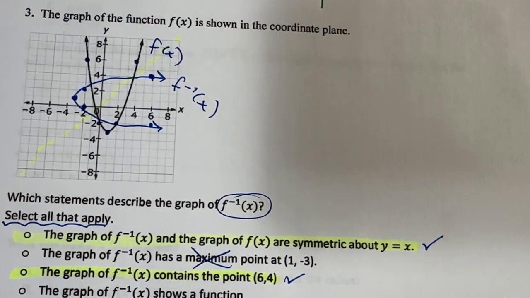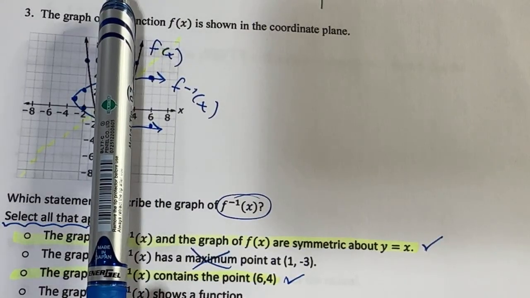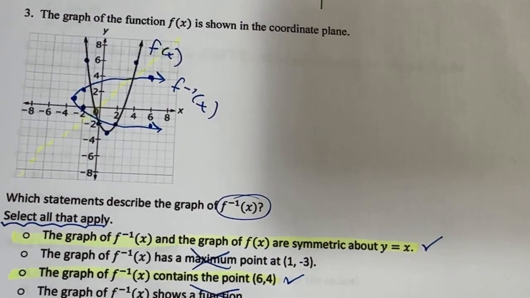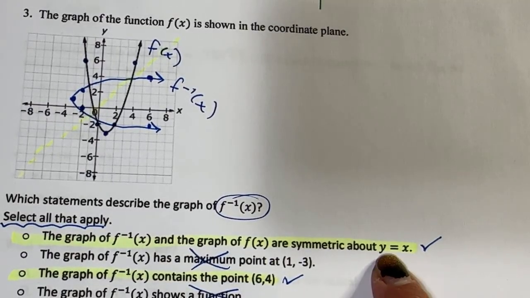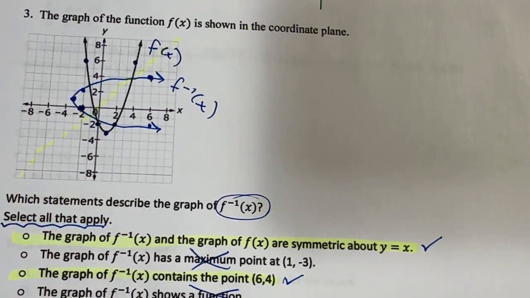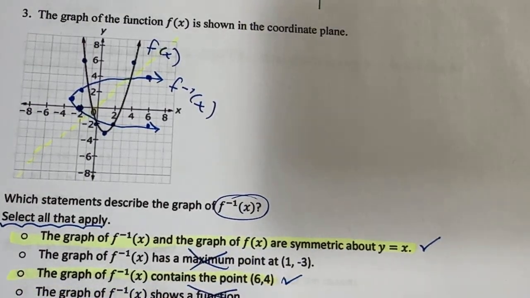The graph of f inverse shows a function. Well, is f inverse going to pass the vertical line test right now? No. So this is not a function. It's definitely not a function. The graph of f inverse is symmetric about the line x equals 1. That doesn't even make any sense. If they're inverses, they're going to be symmetric around y equals x. The graph of f inverse has an x-intercept at -2. Is it crossing the x at -2? Yep, sure is. That one is true. So there were 3 correct answer options. The first one, the third one, and the last one. All right, so that's all on the first page.